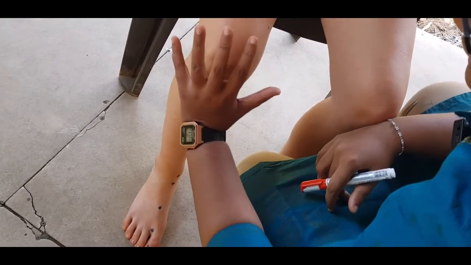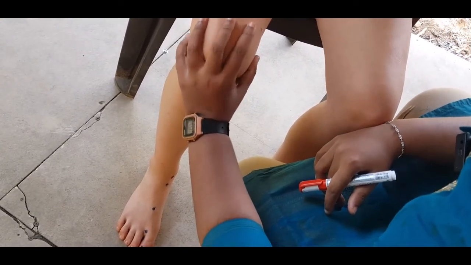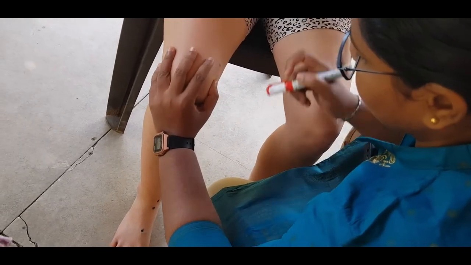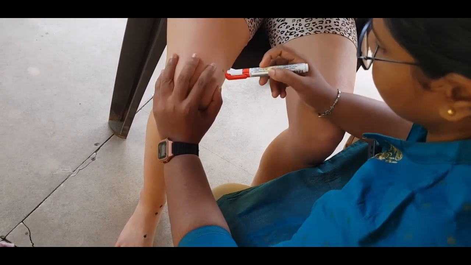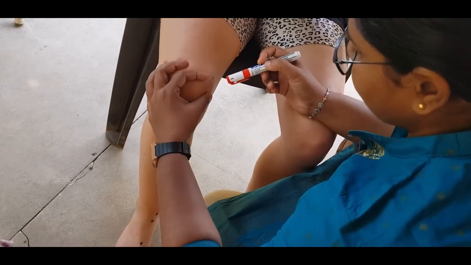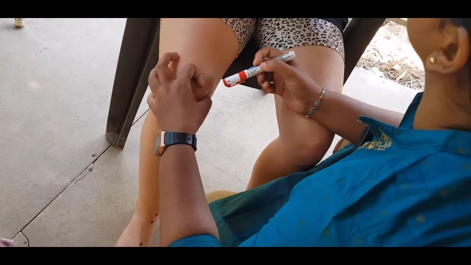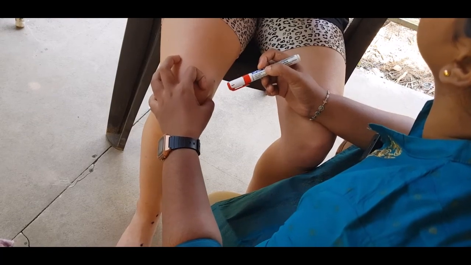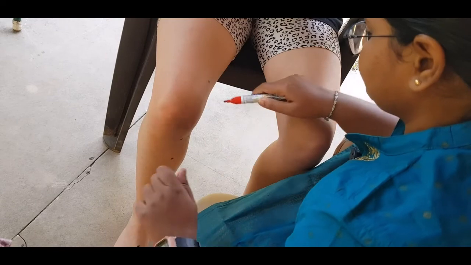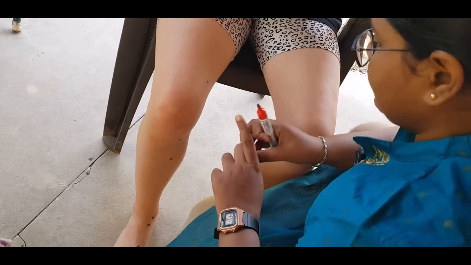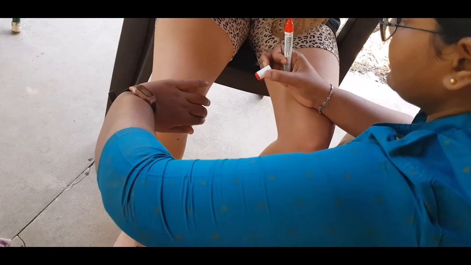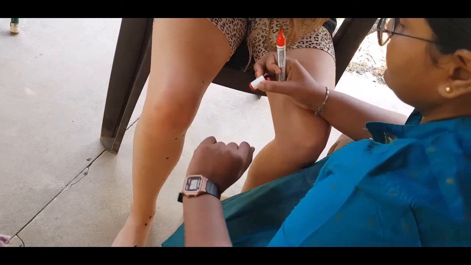With the hand like this, this is the exact point where spleen 10 should be located. And it is 3 chun from the medial border of the patella.